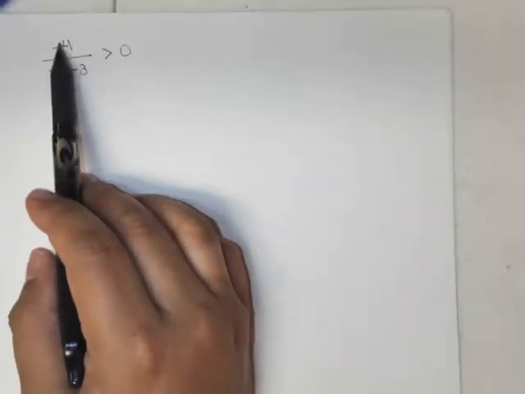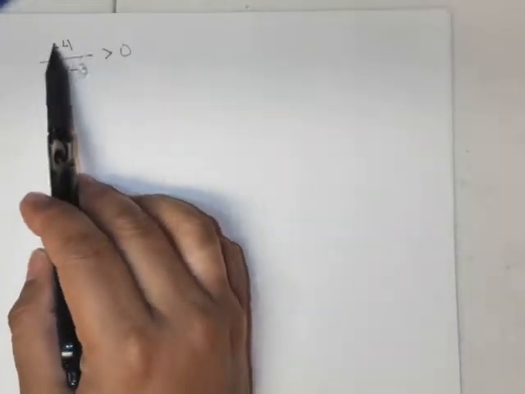Okay, now we're dealing with another type of inequality. This one right here is what we call a rational inequality. So for a rational inequality, we are concerned with where the numerator and denominator of the rational is 0. Well, in this case, -4 would never be equal to 0. Therefore, we don't have to worry about this.